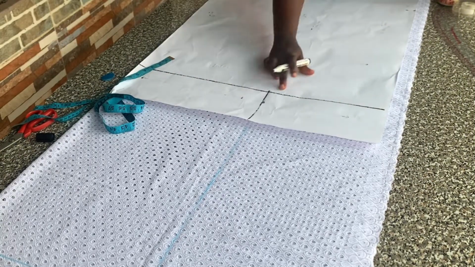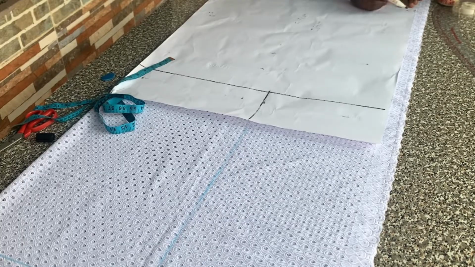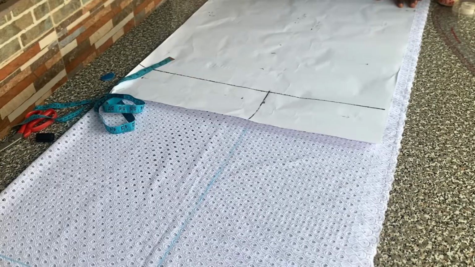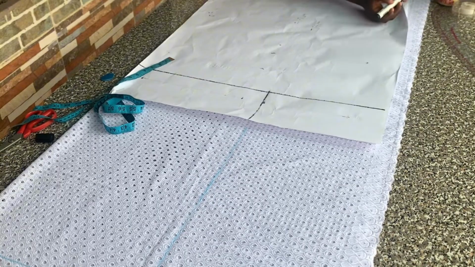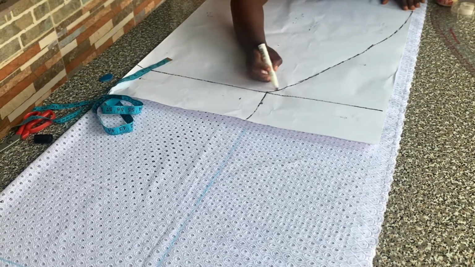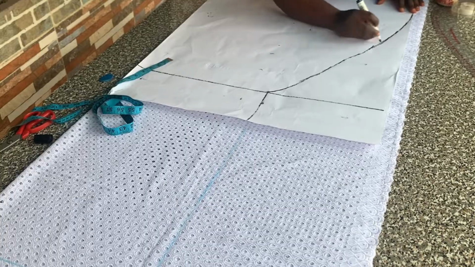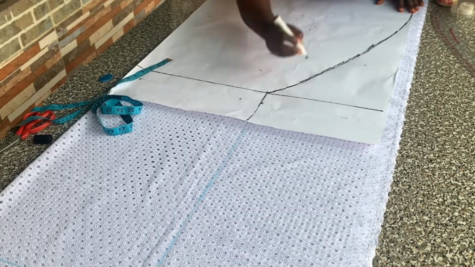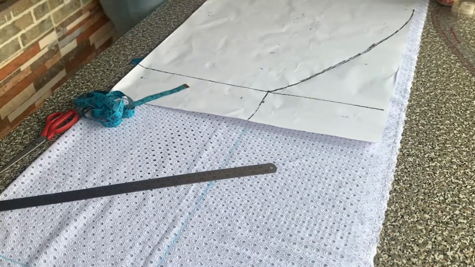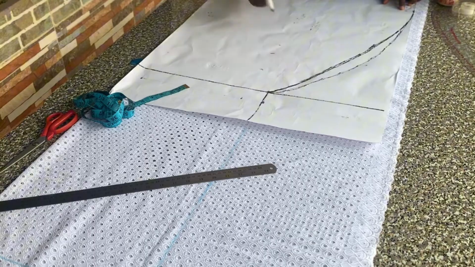So the next thing I'm going to do now is to make my cowl effect. So from my sleeve opening there, I'm going to make a curve like that till I get to the knee line. I'll just use my free hand to make a curve like that to my knee line. So I'm not satisfied with the shape of my curve, so I'll be making another curve like that. So I'll be following the second curve now.